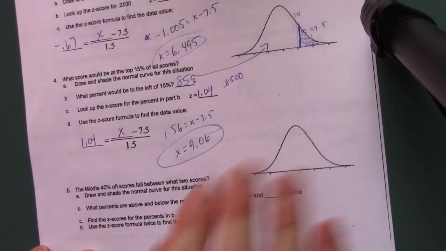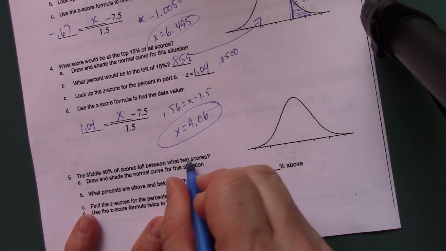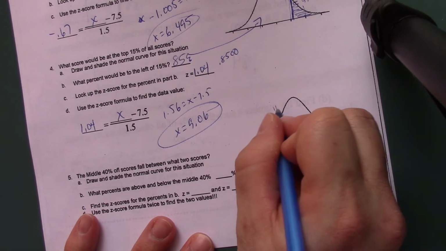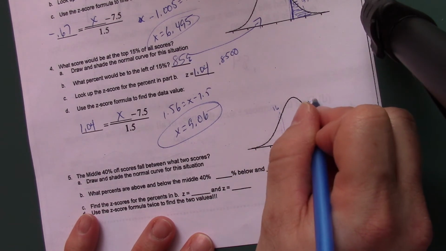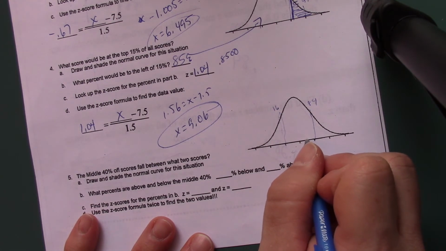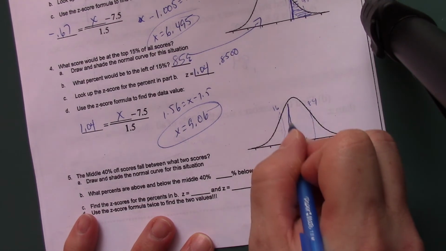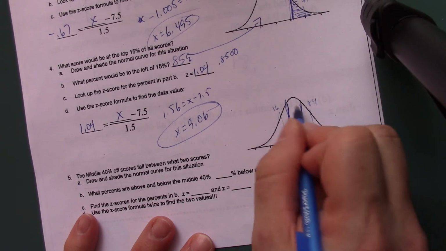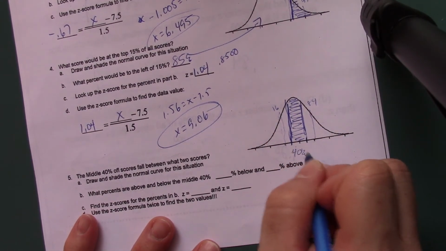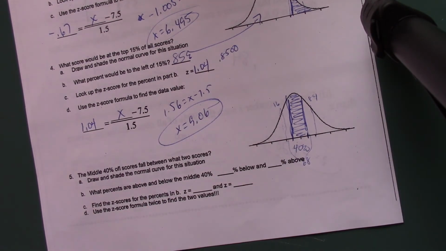Okay. Last problem here. On number 5, 40% fall between what two scores? So 40%, again, this is 16, this is 84. So for the top 40% would be 20% here, so maybe like right here, and 20% here. So it's going to be something like this. The middle 40%, right? One standard deviation, remember, is 68%. So 40% is surely going to fall between that.